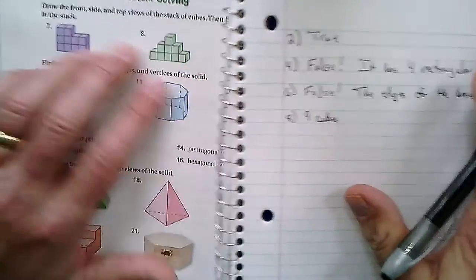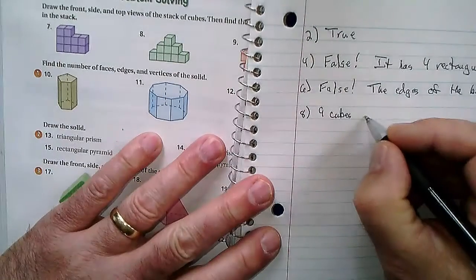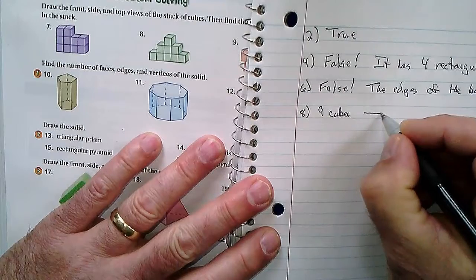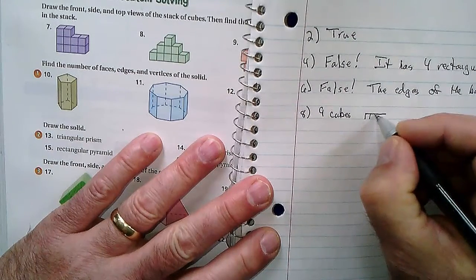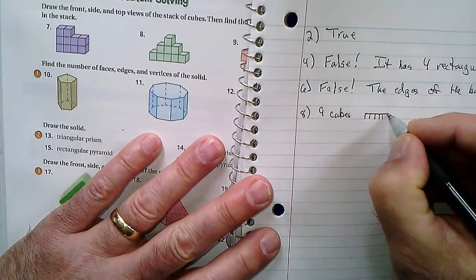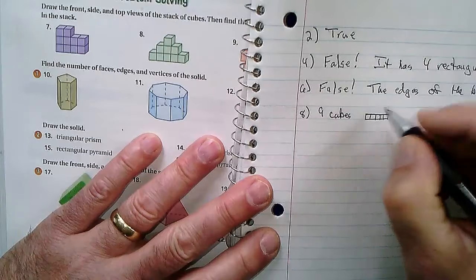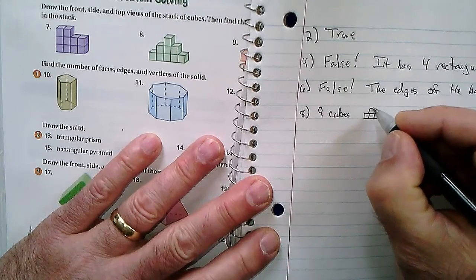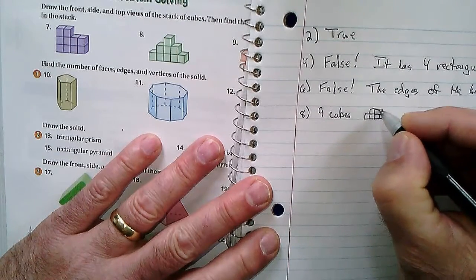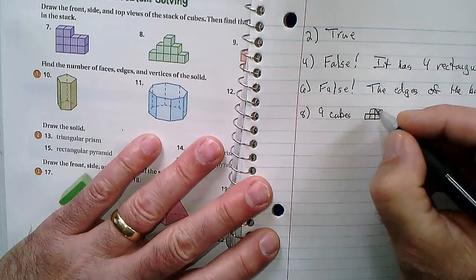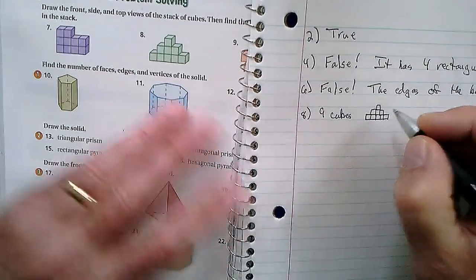But since I can draw, let's do this. Let's draw the front. It's going to be 5 across. 1, 2, 3, 4, 5 across. And 3 on top of that. And then 1 up top. That's front.